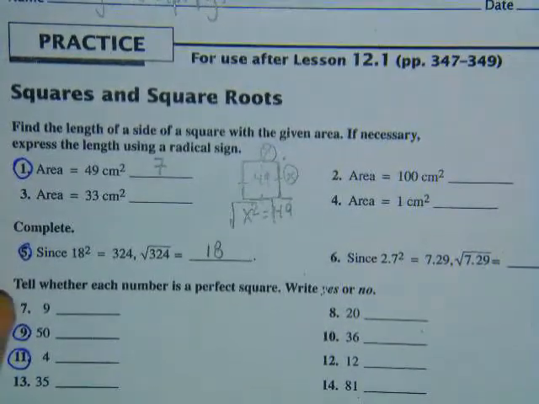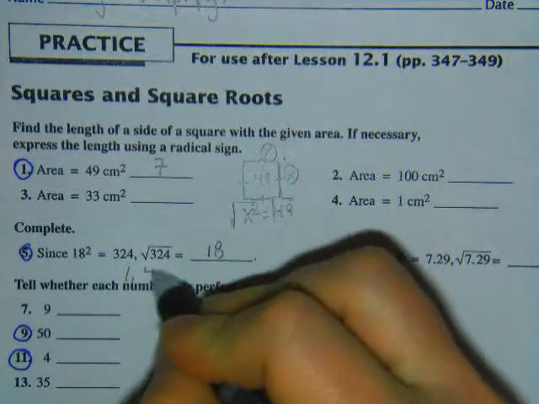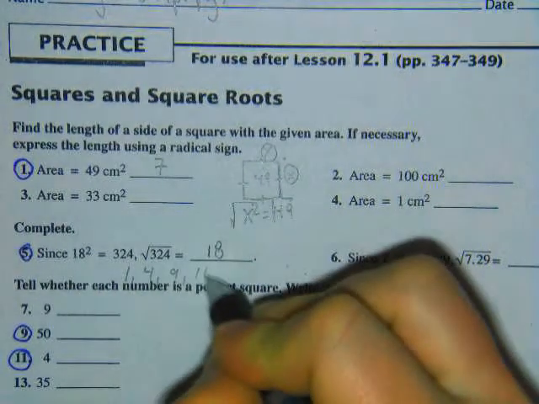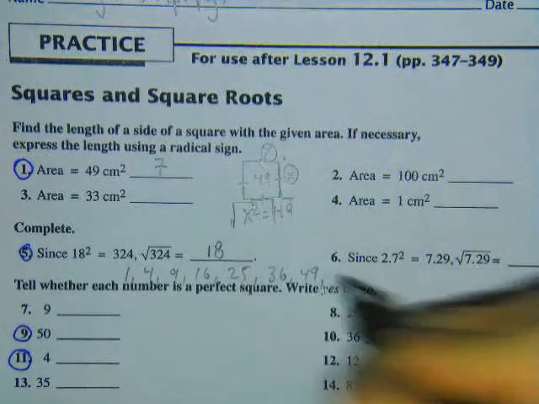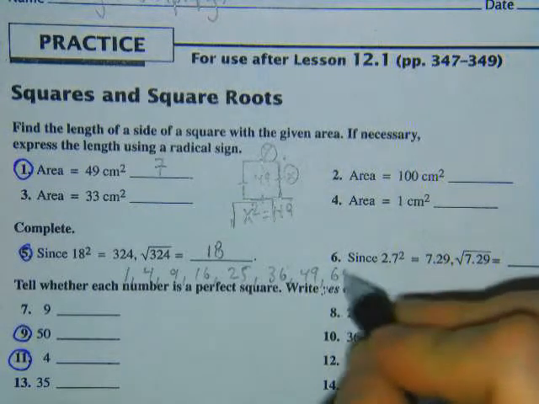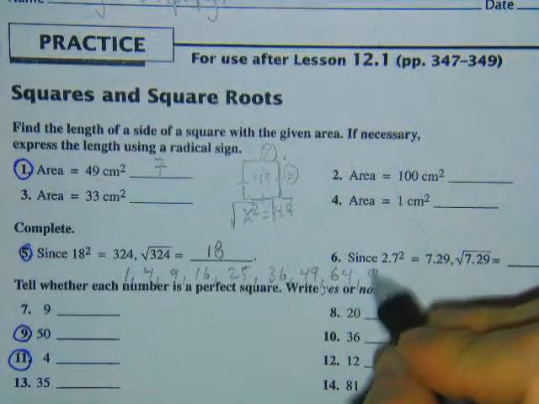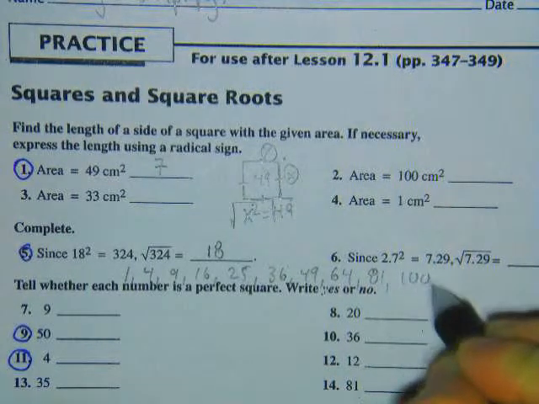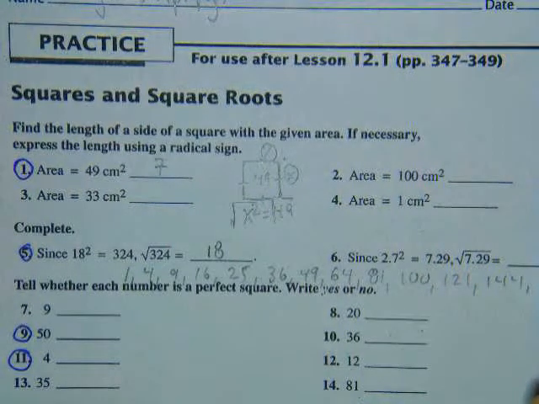Tell whether each number is a perfect square. We'll work on these. I haven't quite decided yet, but perfect squares are 1, 4, 9, 16, 25, 36, 49, 64, 81, 100, 121, 144, 169, 14.